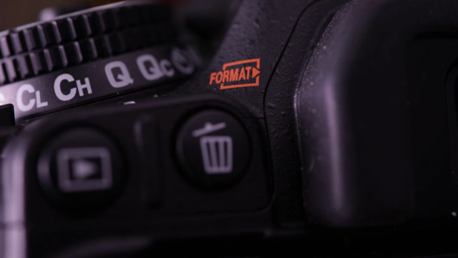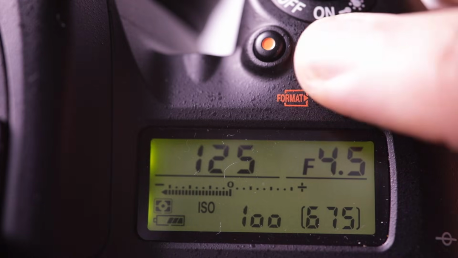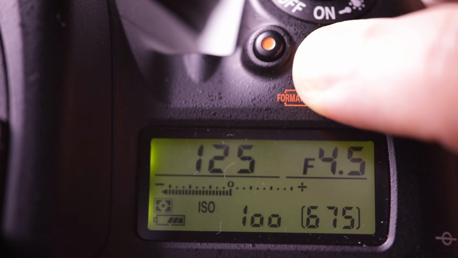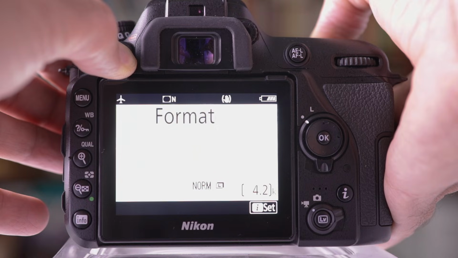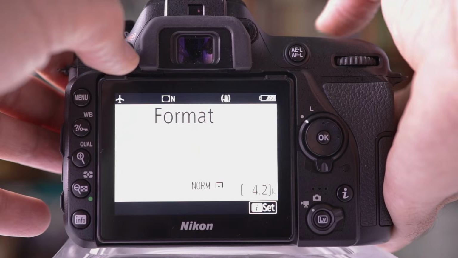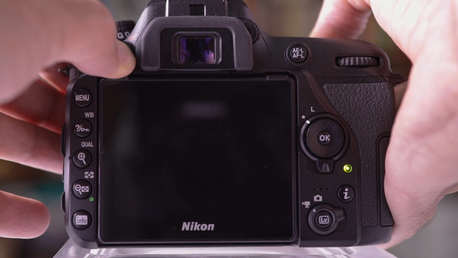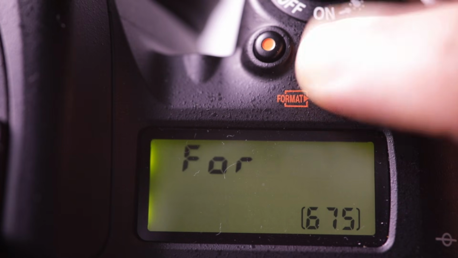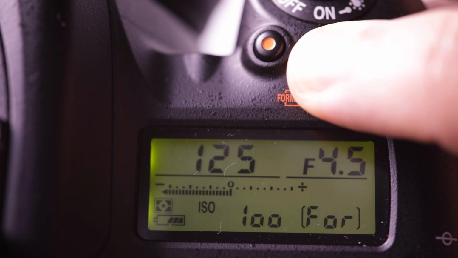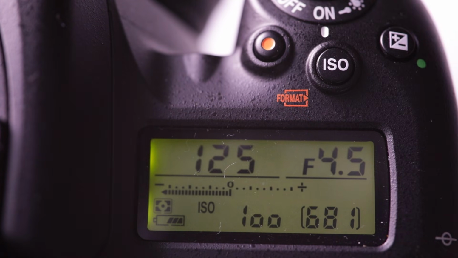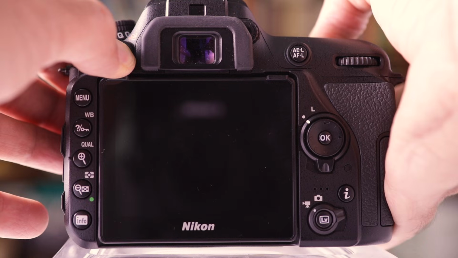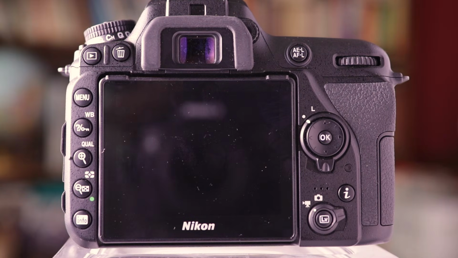Press both buttons at the same time until the display flashes FOR. If they don't flash after a couple of seconds, let go and try again, and that should work. After the display flashes FOR, let go and then immediately press both buttons again at the same time. You should see the counter on the display reset. So good, we've got the camera reset, the card cleaned up.